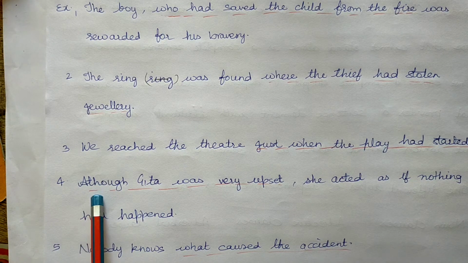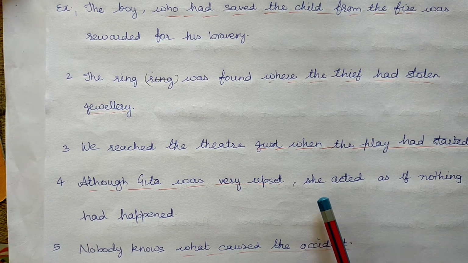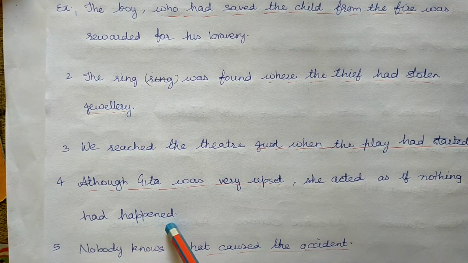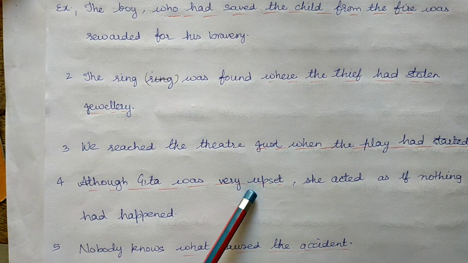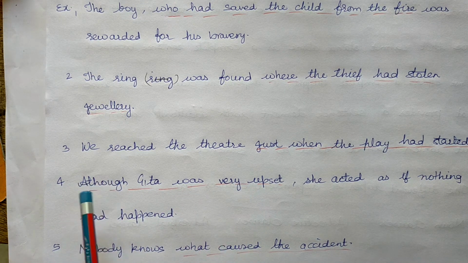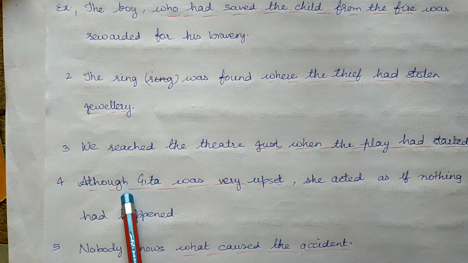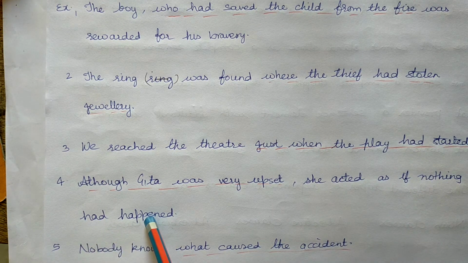Next, although Geeta was very upset, she acted as if nothing had happened. Here, although Geeta was very upset is a dependent clause, and she acted as if nothing had happened is independent.